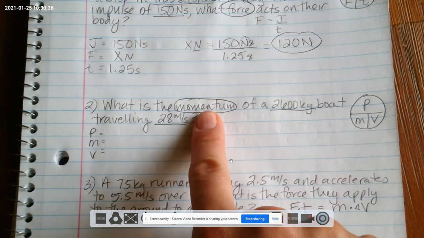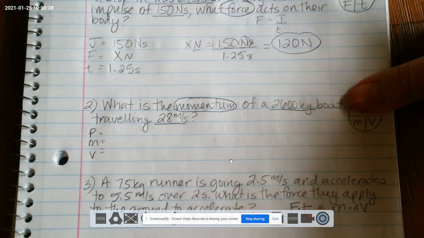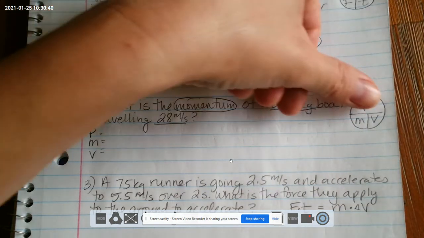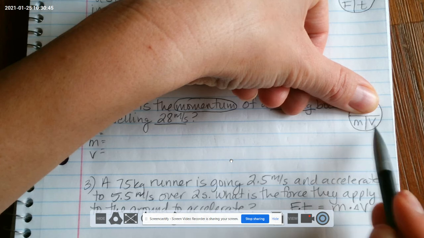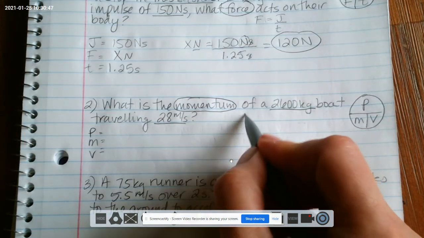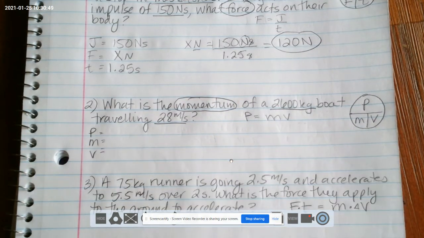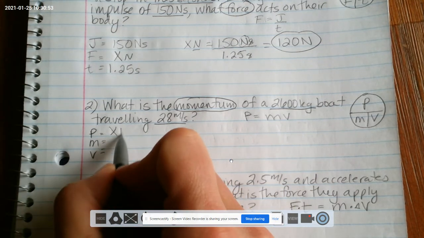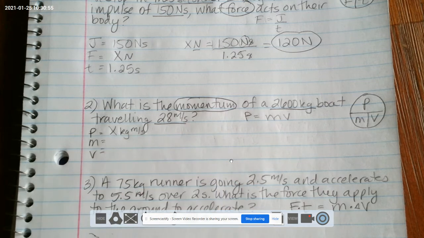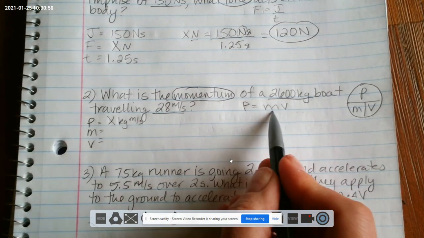If we're looking for momentum, cover up P. Oops, shadow on that. You can't see very well. Let's do it this side. Cover up P, you get M multiplied by V because they're next to each other. So that's our base equation. P equals M times V. So our momentum is what we're looking for. Remember, it's in kilograms meters per second. So X kilograms meters per second, because we multiply a mass times a velocity. Kilograms times the meters per second.